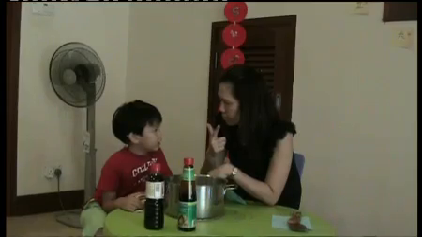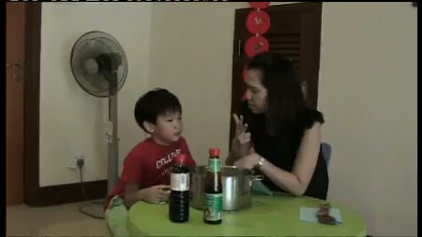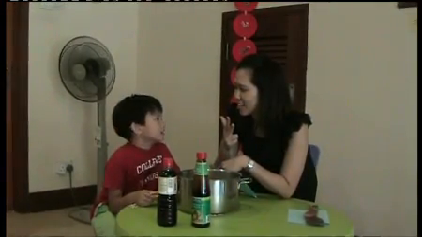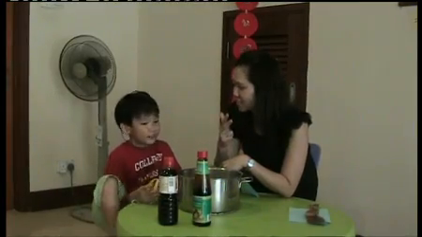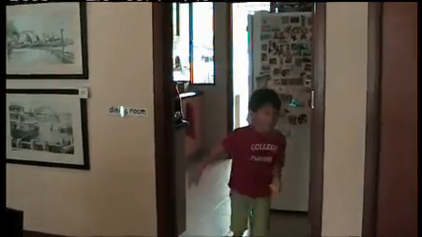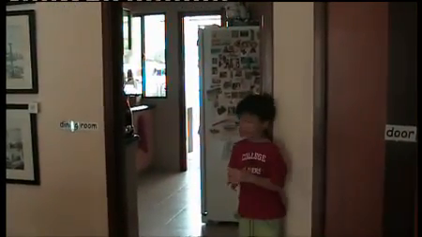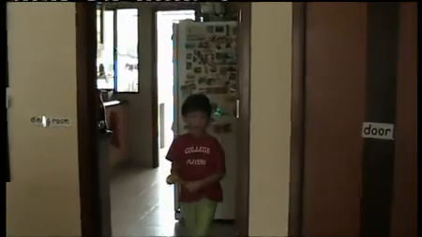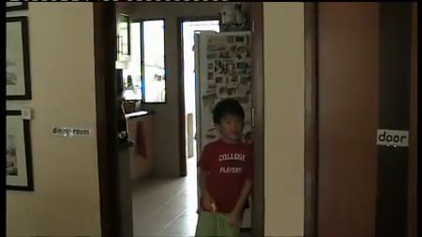Ginger, lime, Chinese wine. Okay, go get it. Chinese wine, soy sauce, oh. Something that's sour. Lemon. Yeah, lime juice. Lime juice, Chinese wine, and ginger. Yes.